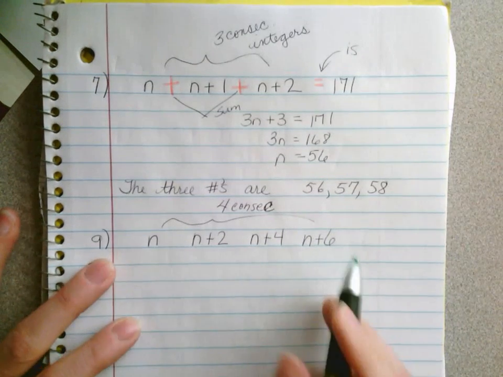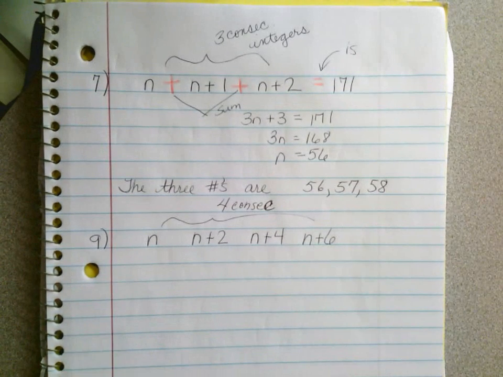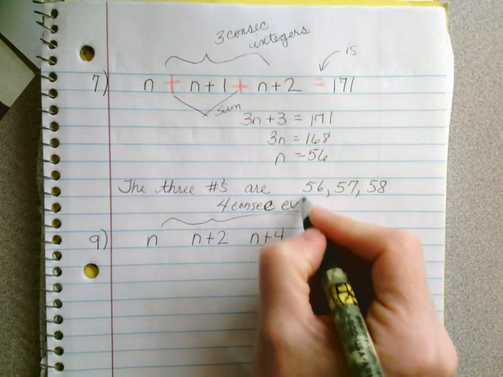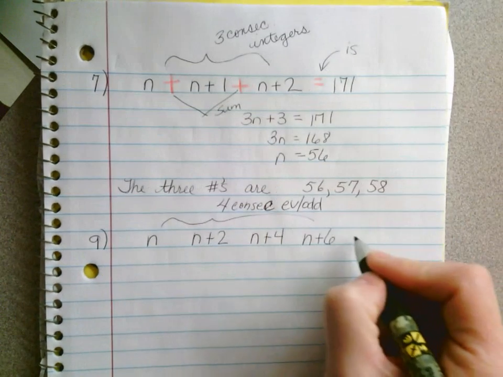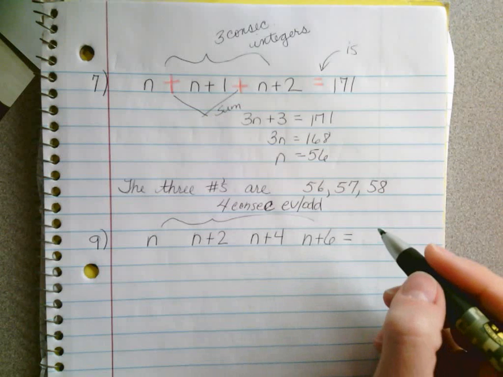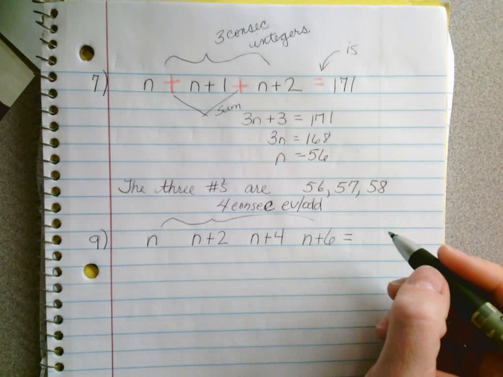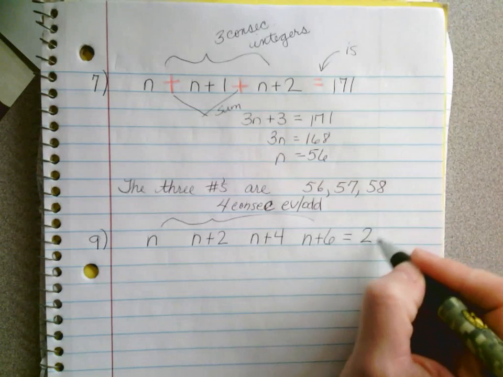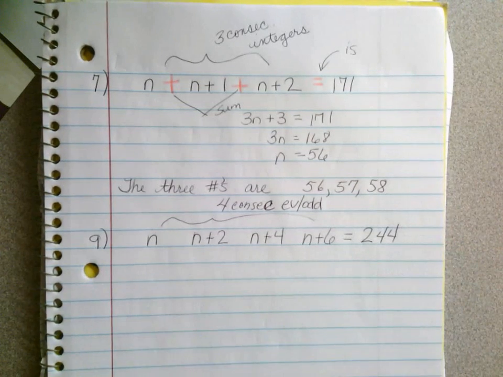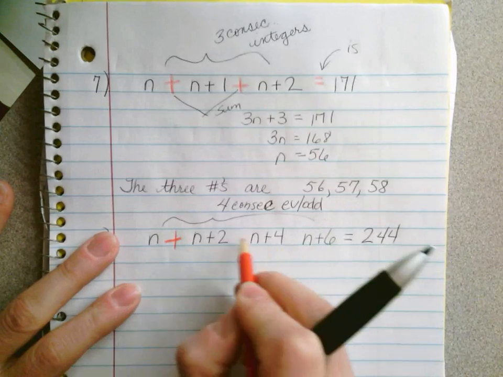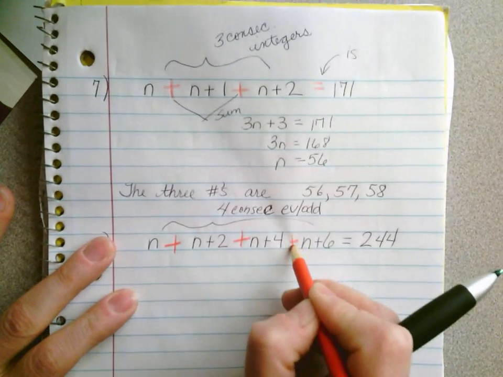Doesn't matter. You use it because whatever you solve for then keeps the trend, keeps odd, keeps even. 4 consecutive even or odd whose sum is 244. What we solve for, once you add 2, 4, and 6 to it, it'll stay odd or even.